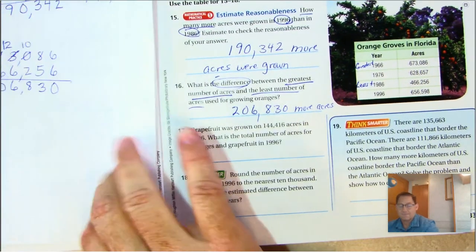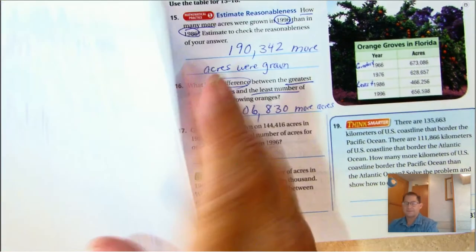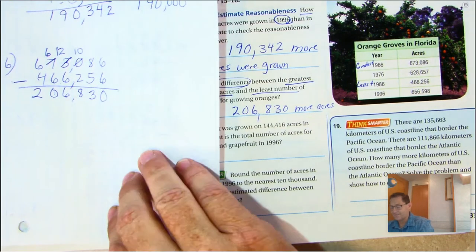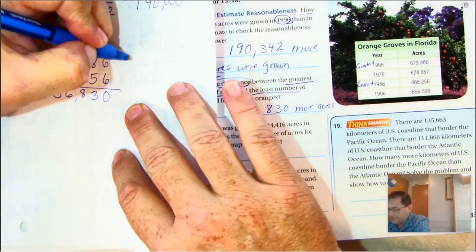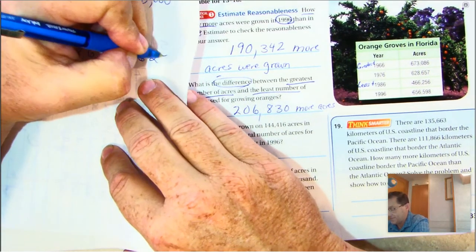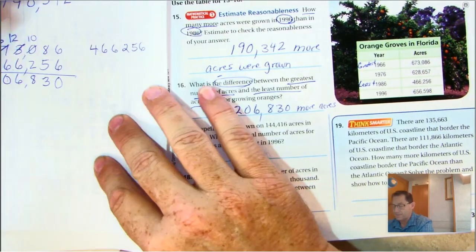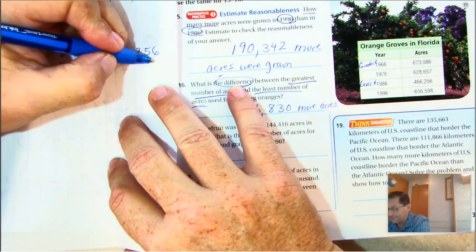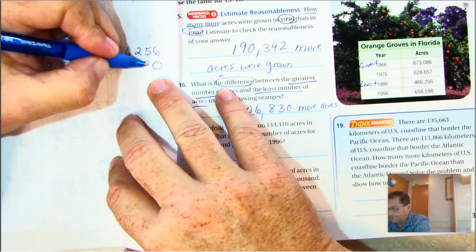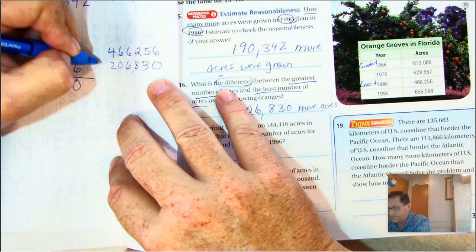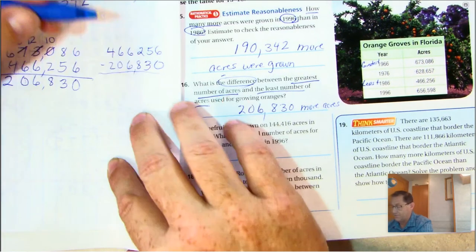Now, I'm a kind of a person who really wants to make sure he gets the answers right. So I'm going to take the time to go ahead and verify by adding to check. So I know that if I take the number that was subtracted and I add my difference, I should get the greatest value in this number.